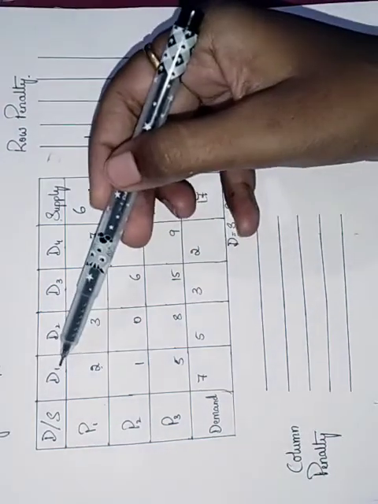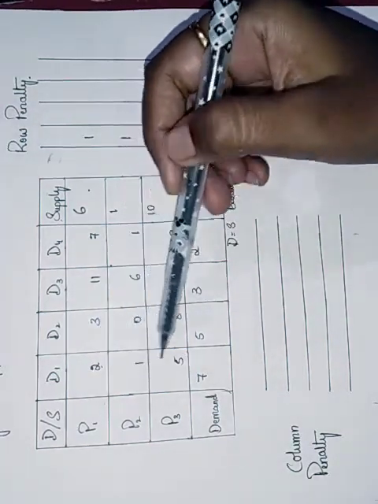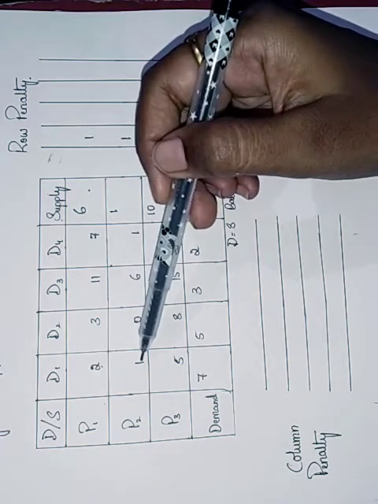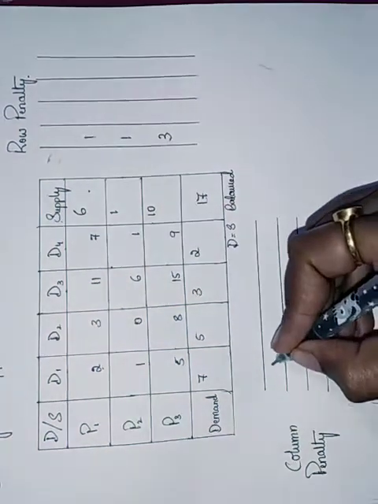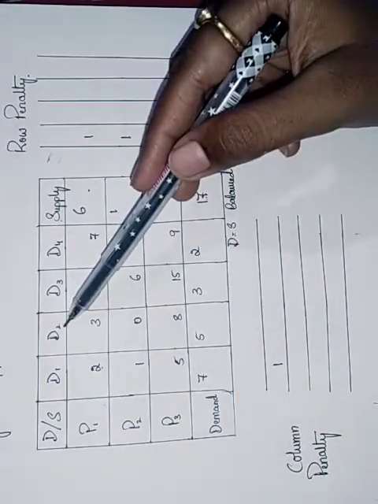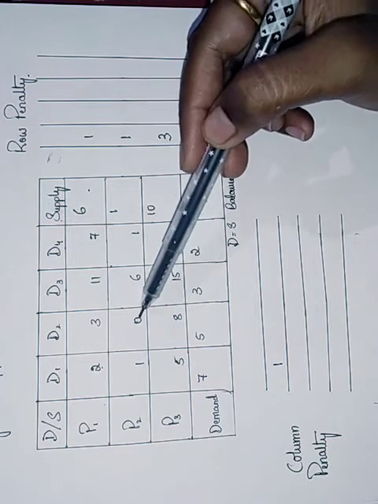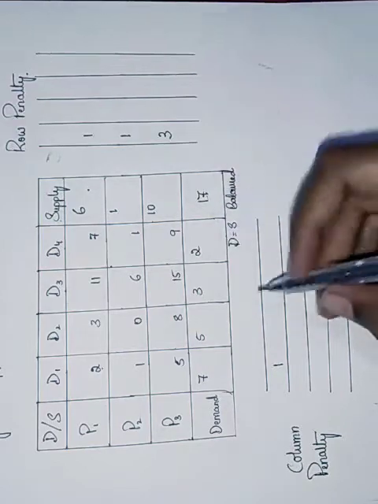And now coming to the column penalty, first compare the D1 column. The given costs are 2, 1, 5, and the least among them is 1, and the next least is 2. The difference between 1 and 2 is 1. Moving to the next column, D2, we have 3, 0, 8, where the least cost is 0 and the next least is 3. The difference is 3 minus 0, 3.